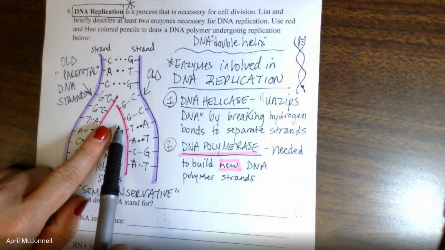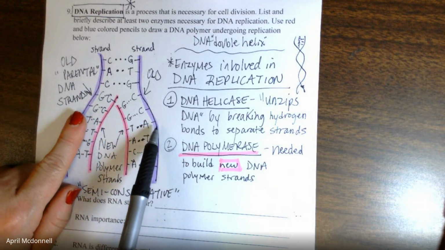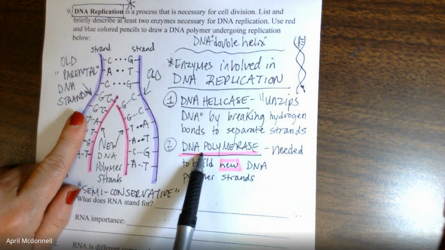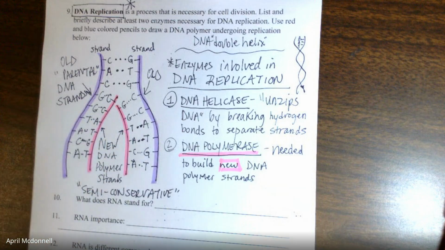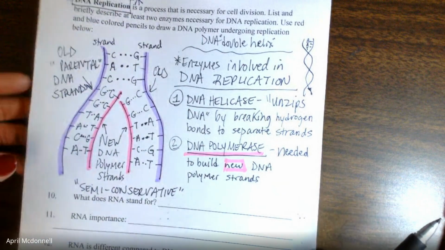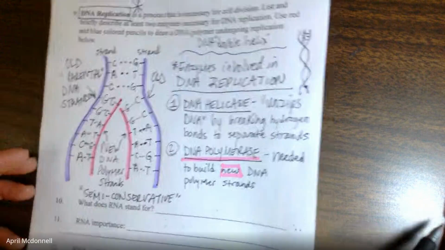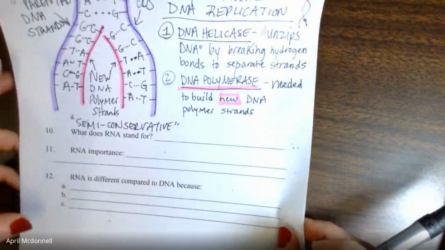basically will be separated apart by DNA helicase. And then this enzyme, DNA polymerase, will be used in order to build brand new DNA strands, which are complementary to the old parental DNA strands. We need to move on to our next topic, which includes a similar molecule called RNA.